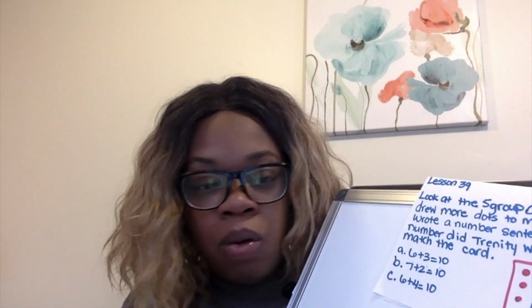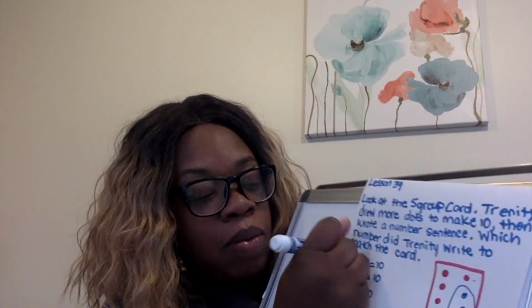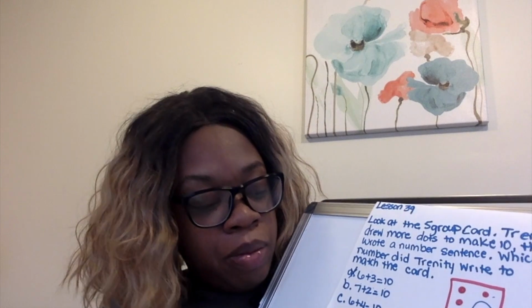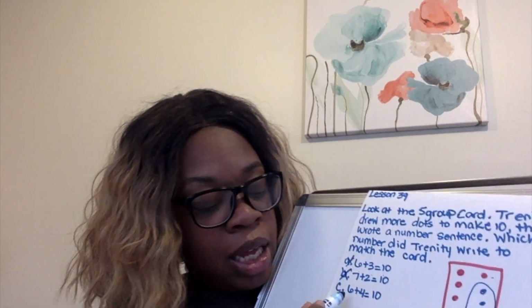So now which number sentence matches this? 6 plus 3 equals 10. Well, that's not correct because we added 4. So I'm going to cross that one off. 7 plus 2 equals 10. Well, that's not correct either because we started with 6. So I'm going to cross that one off. 6 plus 4 equals 10. Well, she had 6, and we added 4 more. So that is correct. The answer is C.